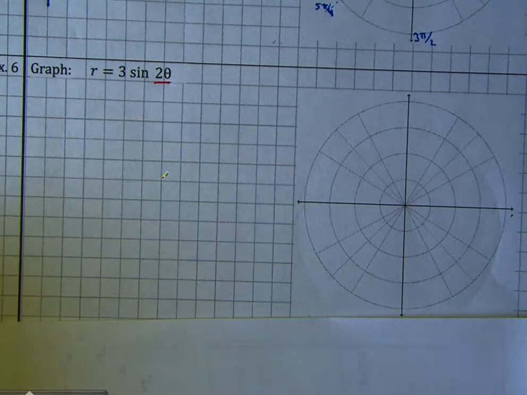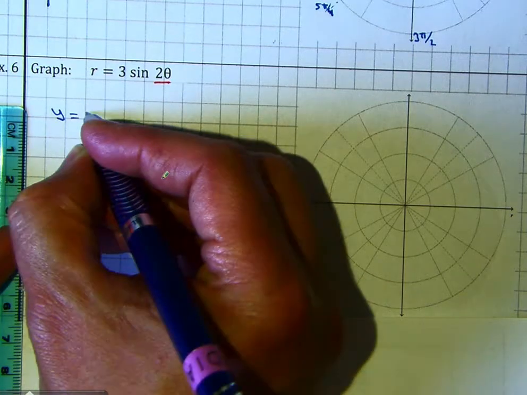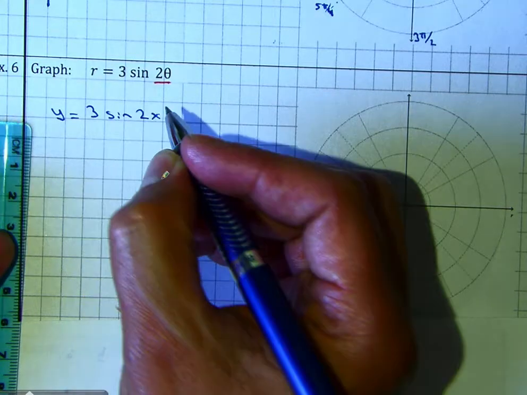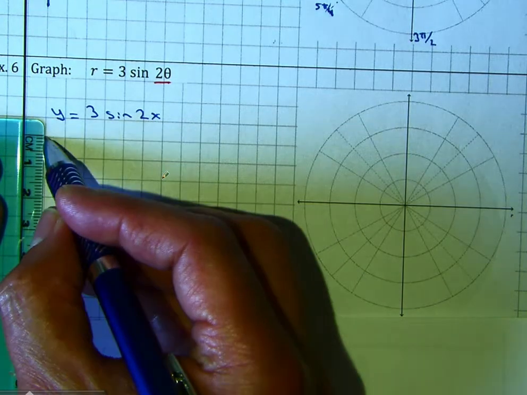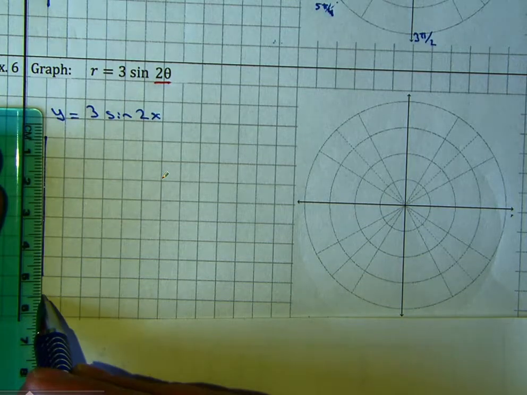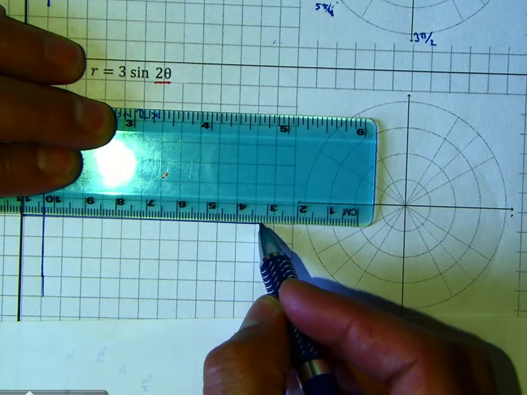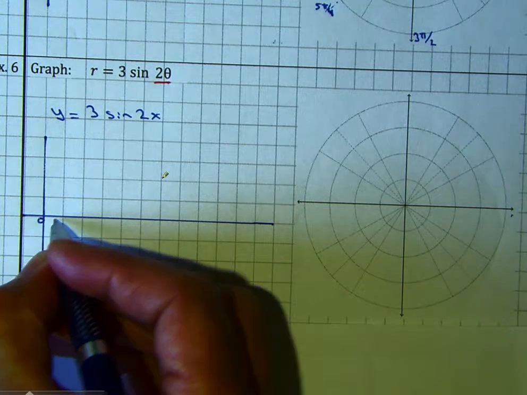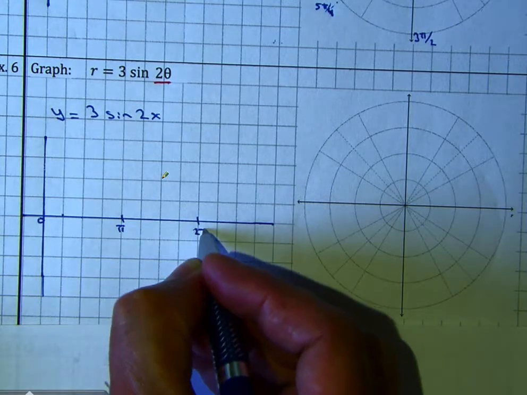So now let's go and make a graph. We're going to once again graph, in the rectangular plane, y equals the sine of 2x. And once again, it's going to go all the way up to 3 and down to -3. So we need 3 and -3. And once again, I'm going to place 0, 1, 2, 3, 4. That'll be pi. 1, 2, 3, 4 will be 2 pi and 3 pi.